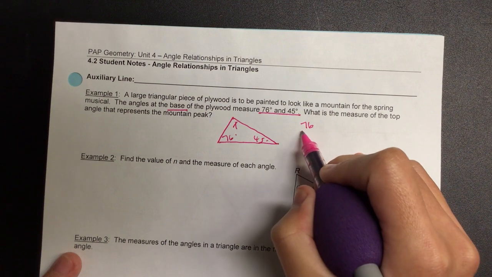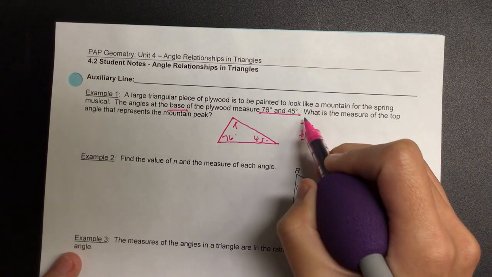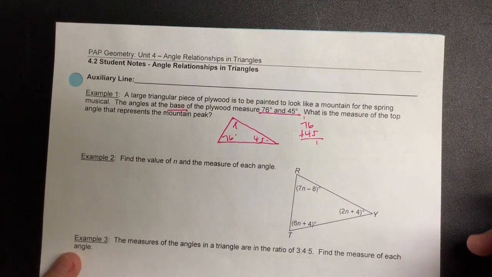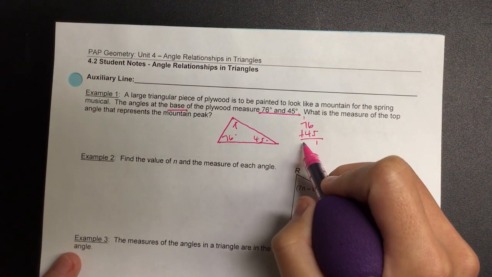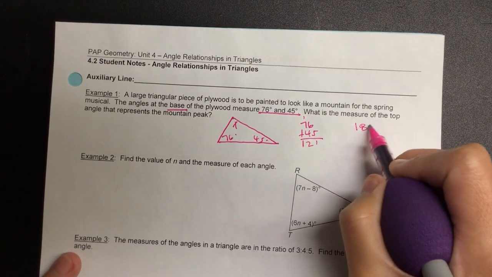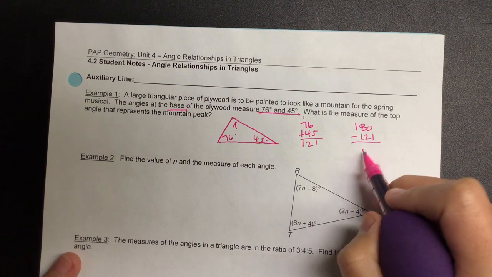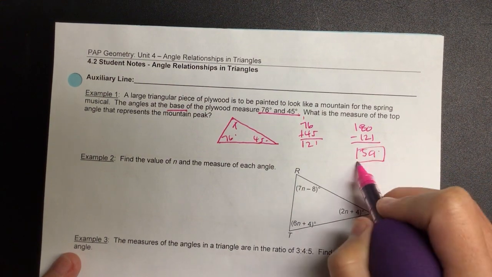Set it equal to 180. Could I just add these two and subtract it from 180? Pretty much the same thing. So how many is 76 plus 45? 121. So if I take 180 minus 121, that's going to give us how many? 59. Boom. 59.